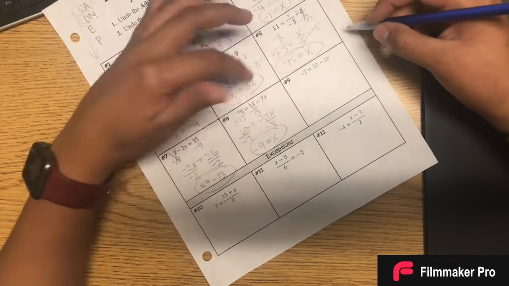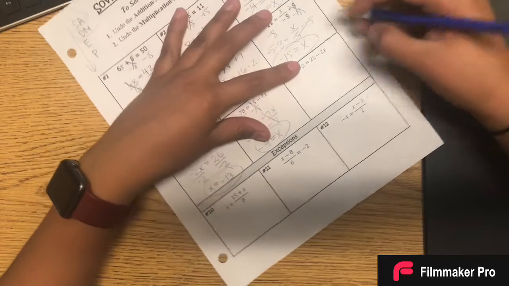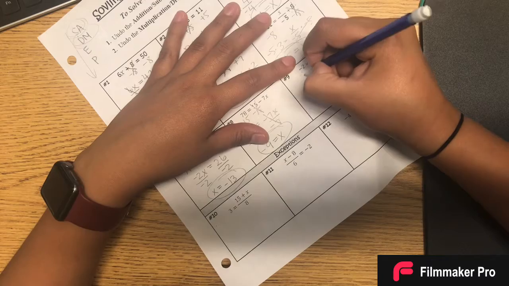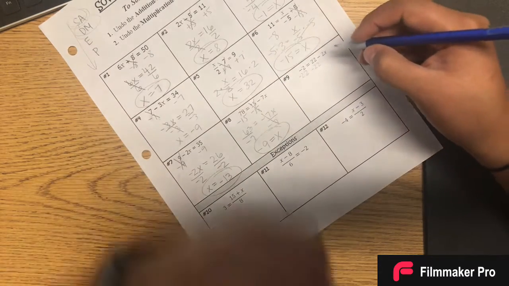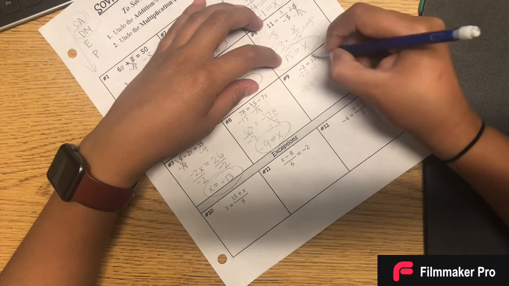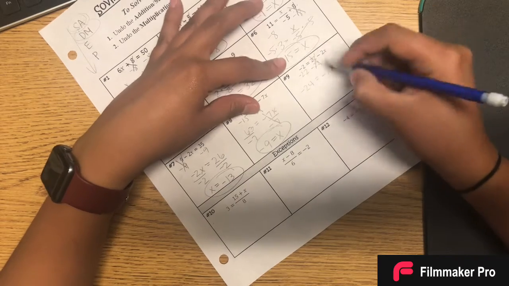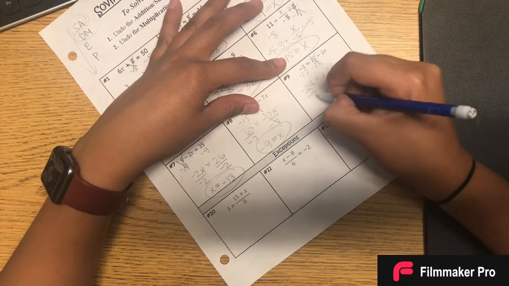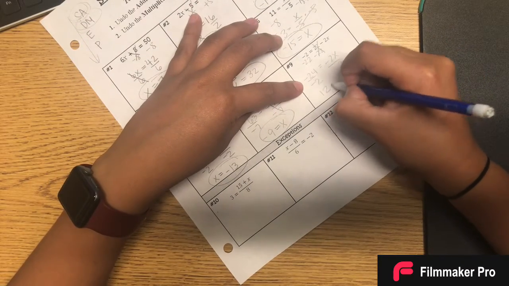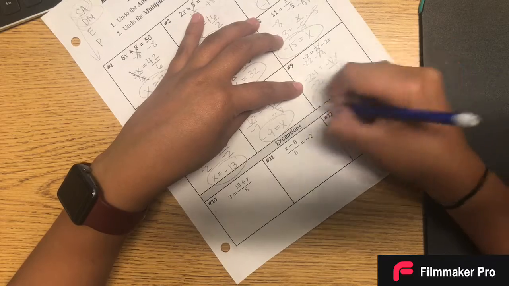Last one of these, again like number 8, number 9 is similar. So instead of adding 22, I'm going to subtract 22. So I have -2 minus 22 is -24 equals, these cancel, so -2x. Then I'm going to divide by -2. So -24 divided by -2 is +12 equals x, because those 2's cancel.